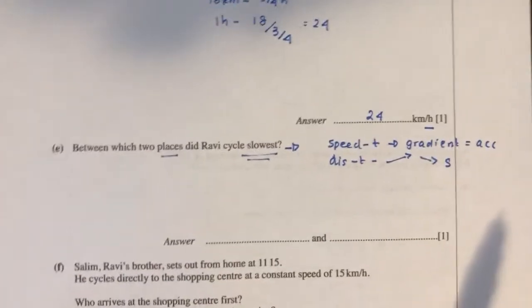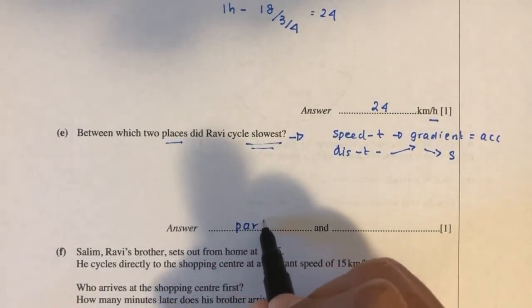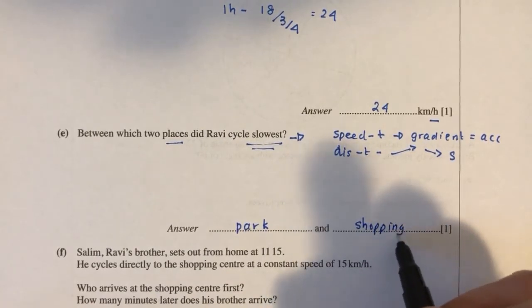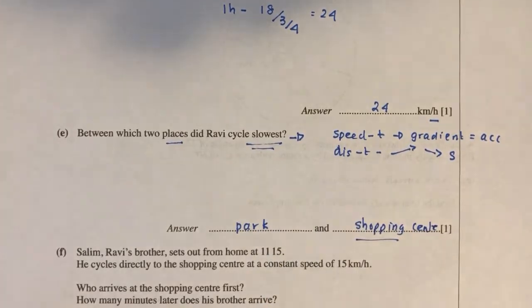So let's write this down. He travels between the park and shopping center. That will be part E.